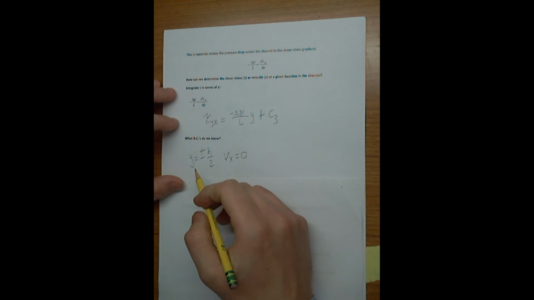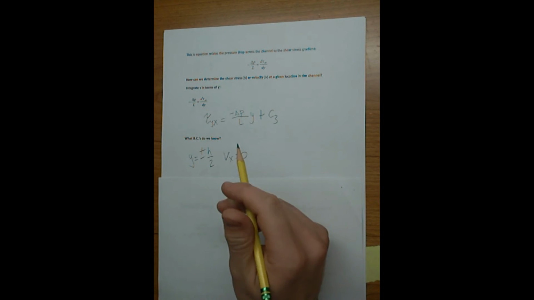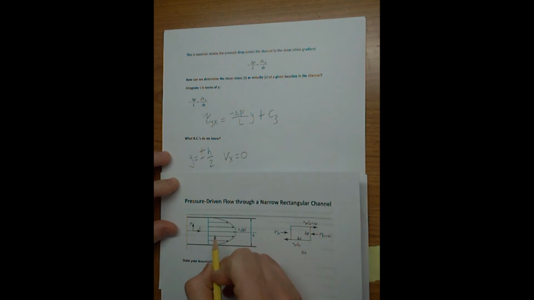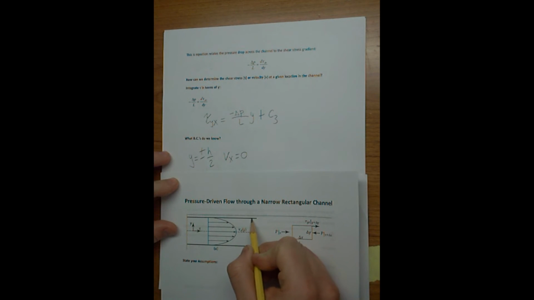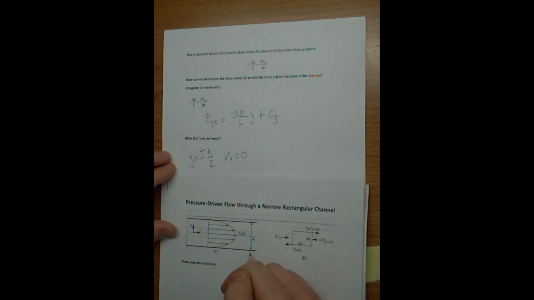We know the no slip condition holds at y equals h divided by 2, so Vx equals 0, as well as at this other boundary point, y equals negative h over 2, where Vx is equal to 0. So here are two simple conditions at both of our boundary points that we can use.